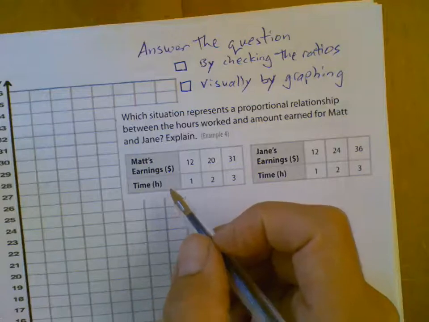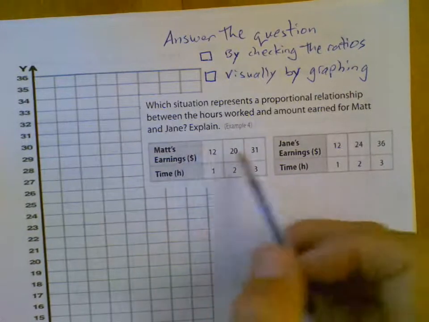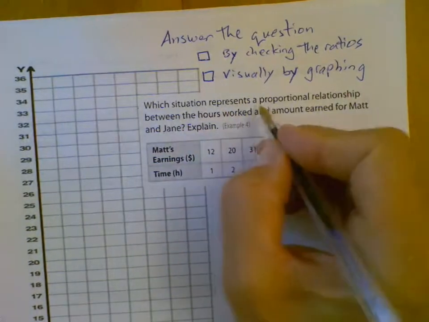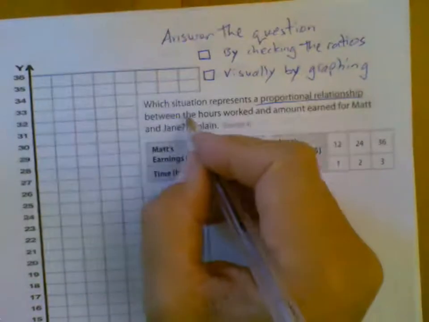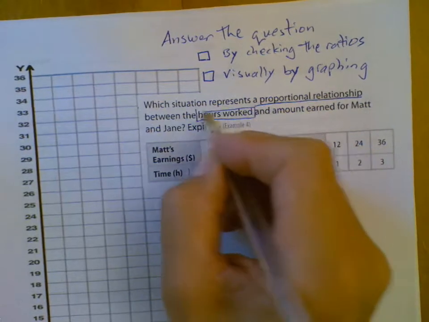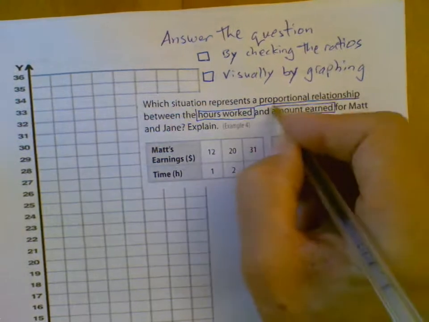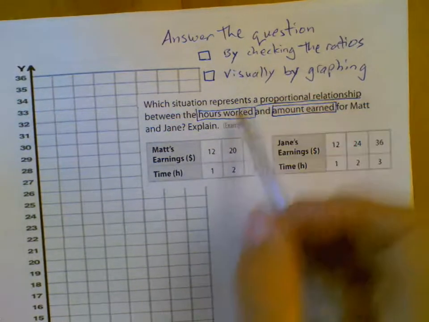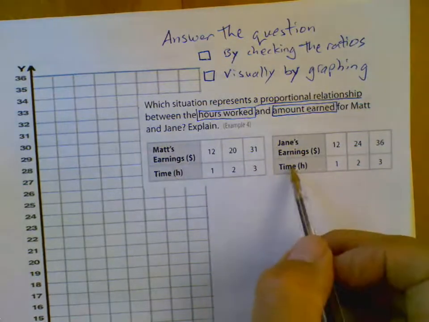Hey, we're back. And in this little video, we're going to be dealing with this problem here. Which situation represents a proportional relationship between the hours worked and the amount earned? Because remember, we always have to have at least two things to test proportionality for Matt and Jane. So here's Matt's earning in time, here's Jane's earning in time.